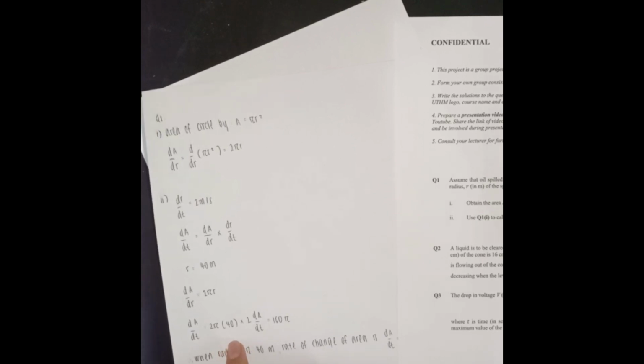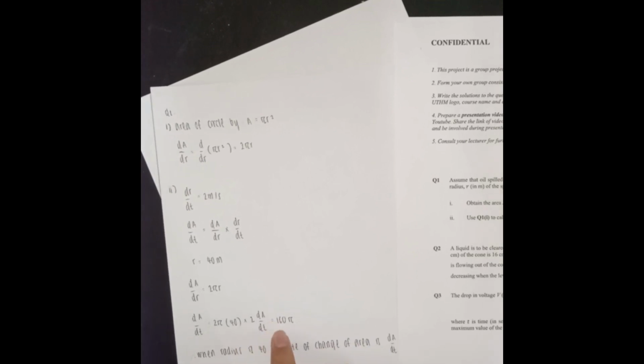So we need to substitute r equals 40 m and dr over dt equals 2 m/s into the equation of dA over dt: 2 pi times 40 times 2. dA over dt equals 160 pi. Therefore, the rate of change of the area when the radius is 40 m is dA over dt equal to 160 pi meter squared per second. So this is the answer of this question.